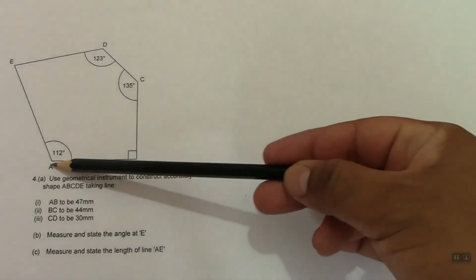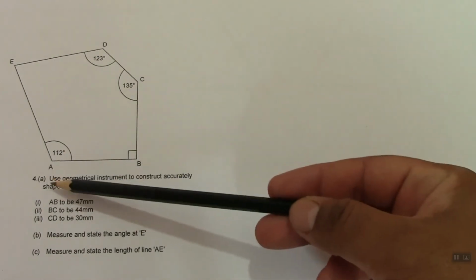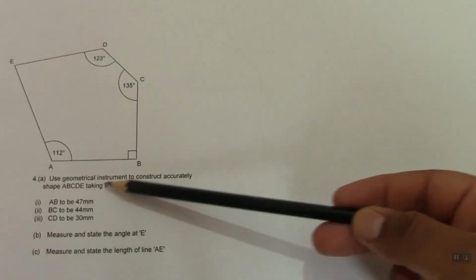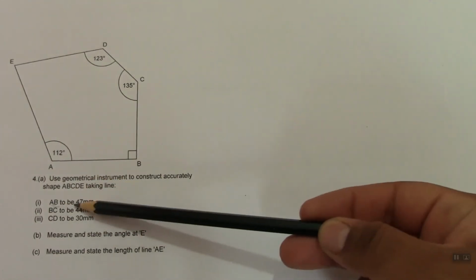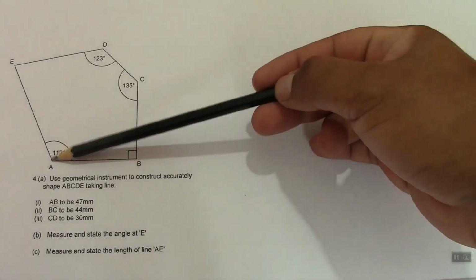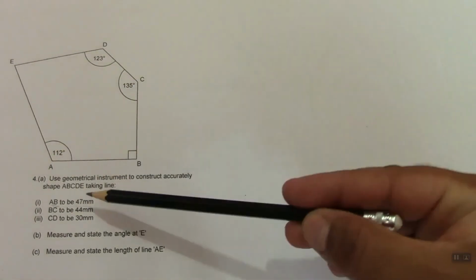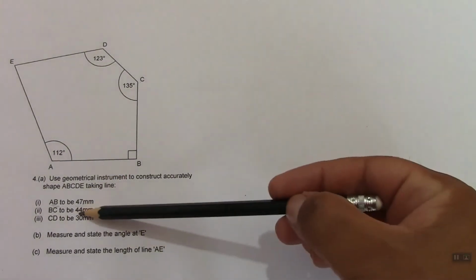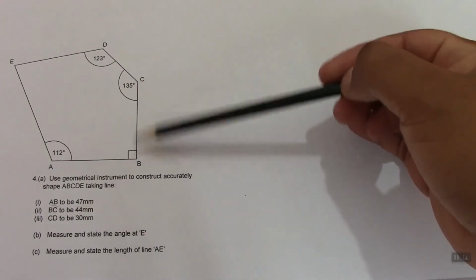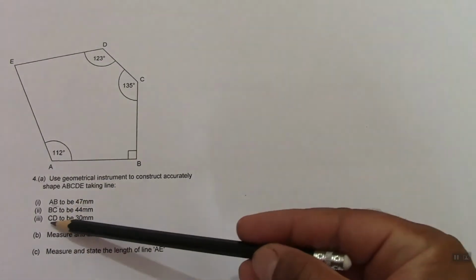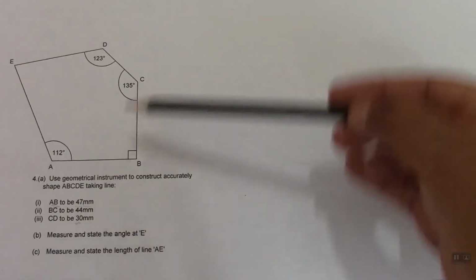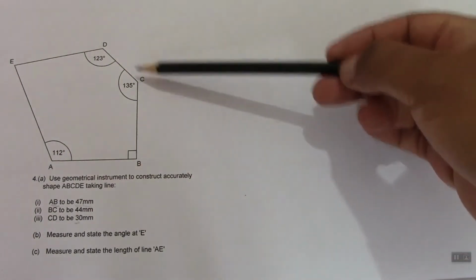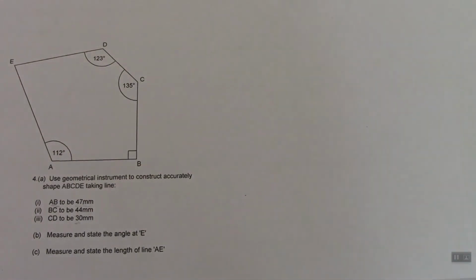Okay? So let us read the question. Use geometrical instruments to construct accurately shape ABCDE, taking line AB to be 47 millimeters. So from point A to point B, it is 47 millimeters. Line BC is 44 millimeters. So this line measures 44 millimeters. And line CD is 30 millimeters. So we know the length of AB, BC and CD.